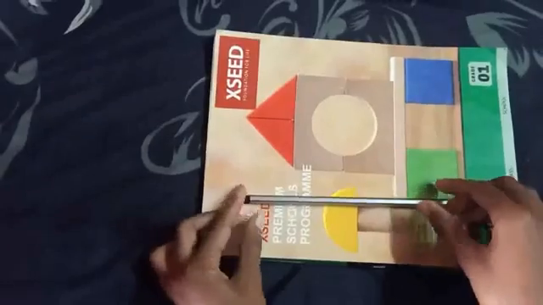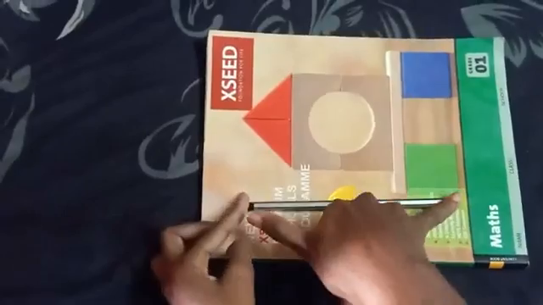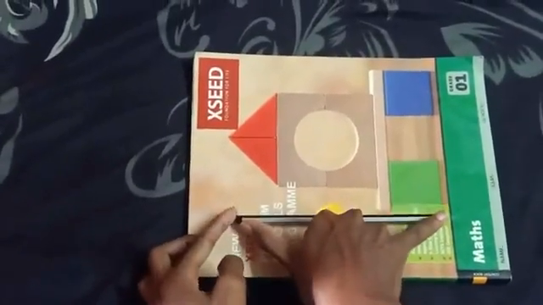So understood how you have to use digit, children? Now use handspan. Can we use handspan for this? Yes, we can use. So I am using handspan, children. Here I took only one handspan.